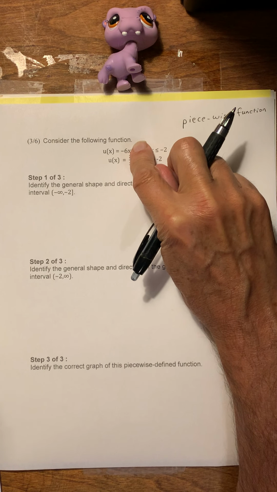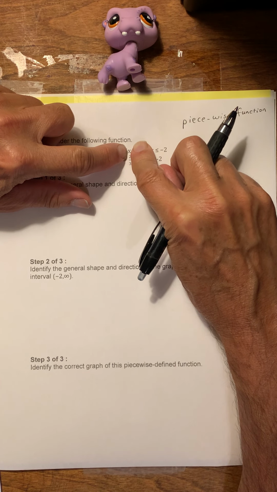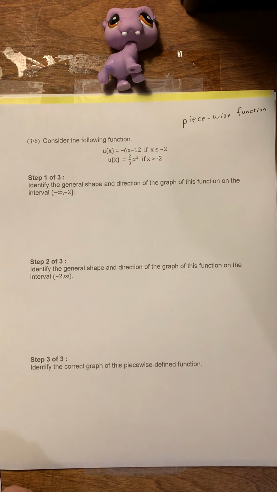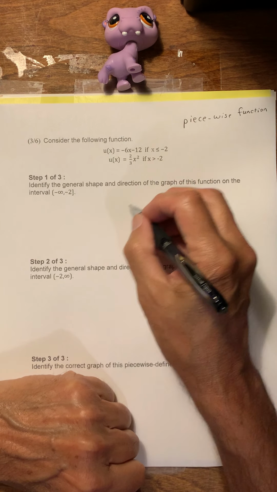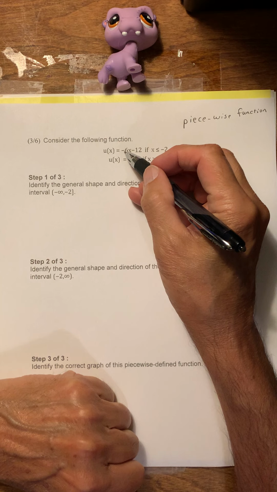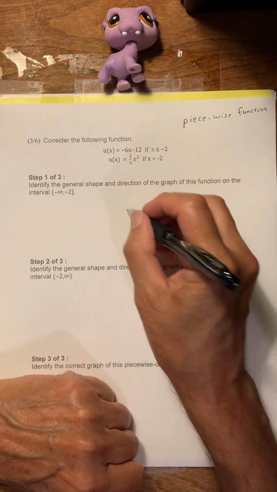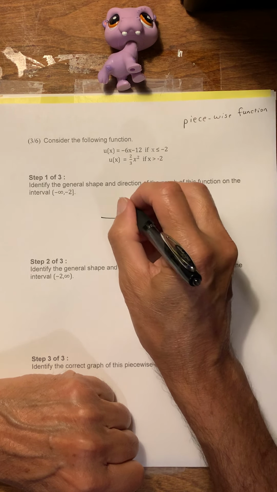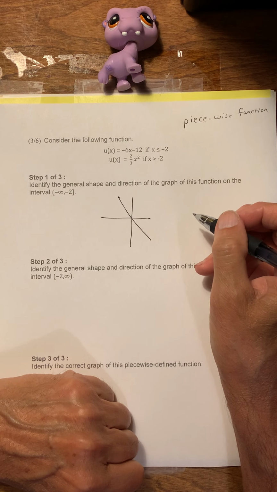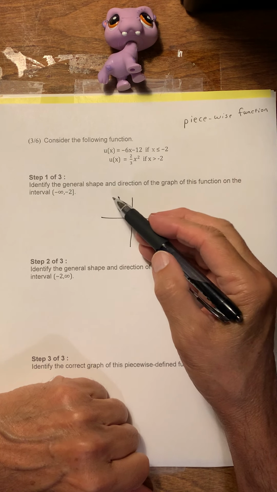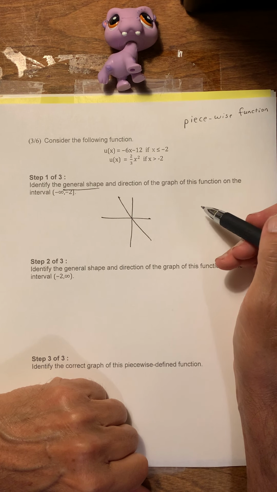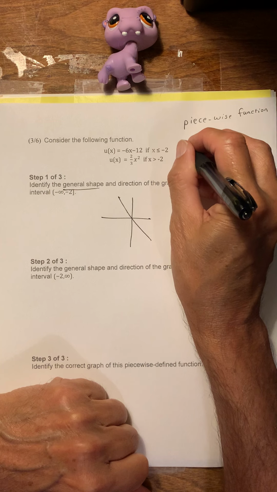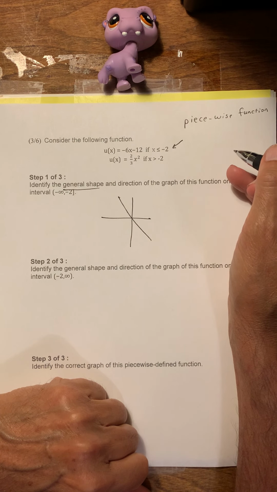Forget about the -12. Forget about the -6 for a second. This is just equal to x. This is your linear function. This is a line. So I'm tempted to go, hey, it's just a line like this, until I realize, wait a second, there's a negative in front of it. So it is a downward facing line. So there's the general shape and direction of the graph when it satisfies these conditions right here.